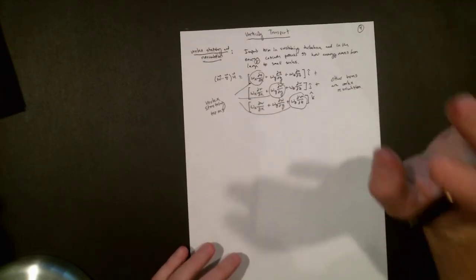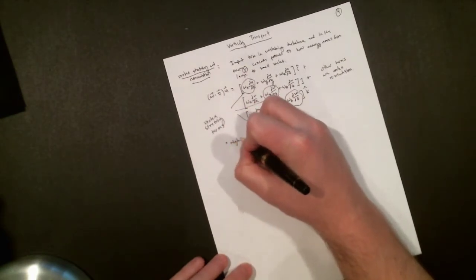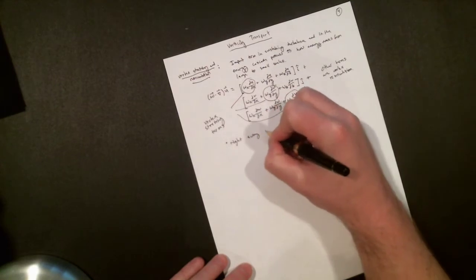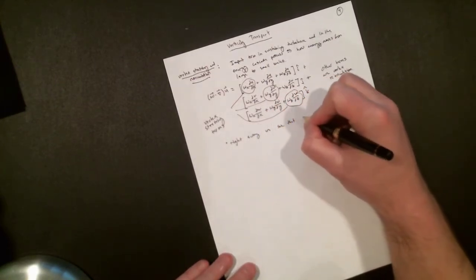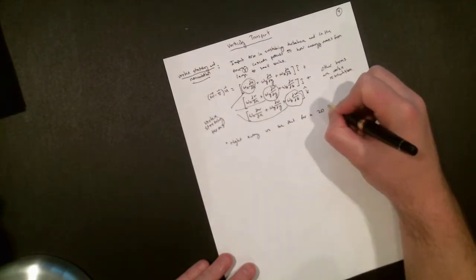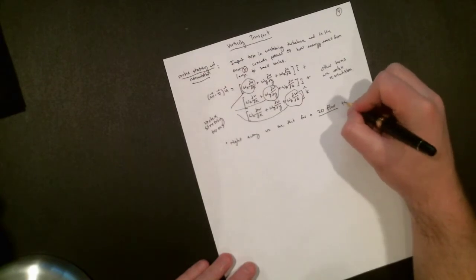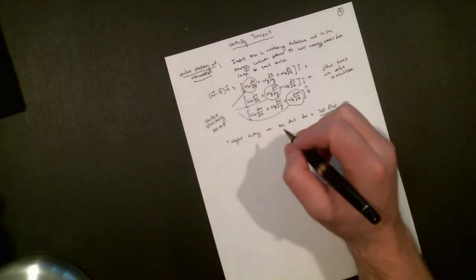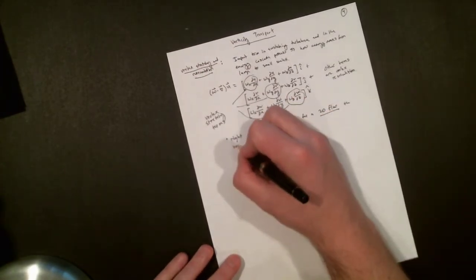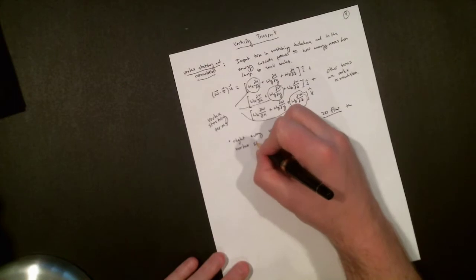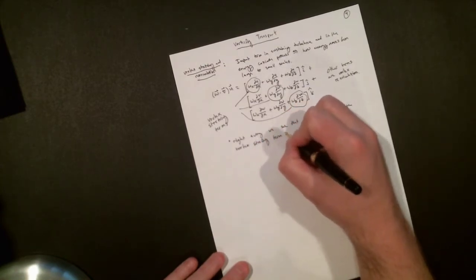Now, one thing we can observe right away is that for a 2D flow, the vortex stretching term is identically zero.